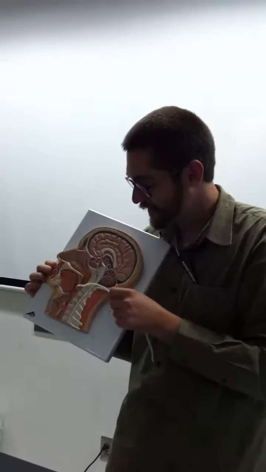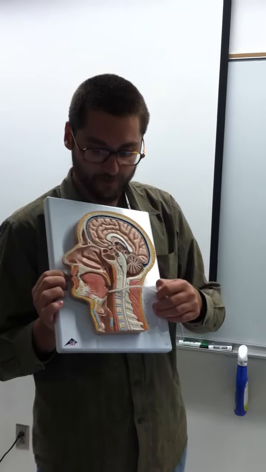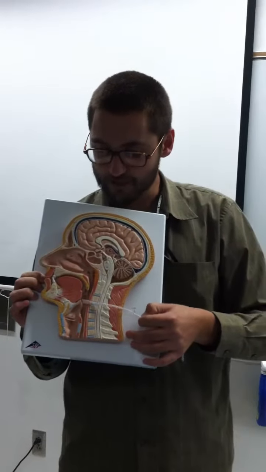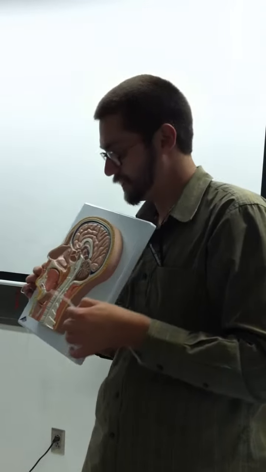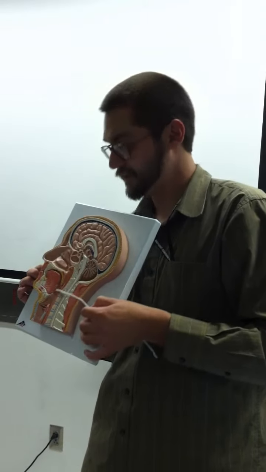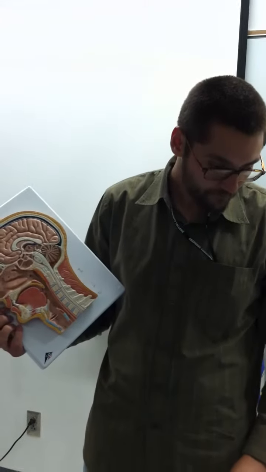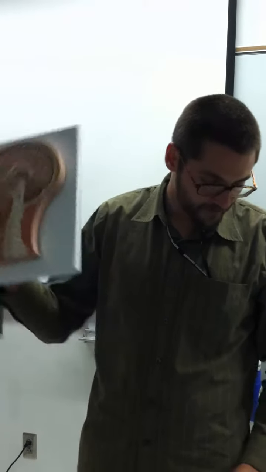Now, just inferior to the nasopharynx, in the back of the oral cavity, that's the oropharynx. So all that space right there is the oropharynx. It pretty much goes from the uvula to the top of the epiglottis. Below the epiglottis, that's all laryngopharynx right here. So you got laryngopharynx there, oropharynx here, and then nasopharynx there. So it's really more just like little zones. Now, that's really what we can see on this model.